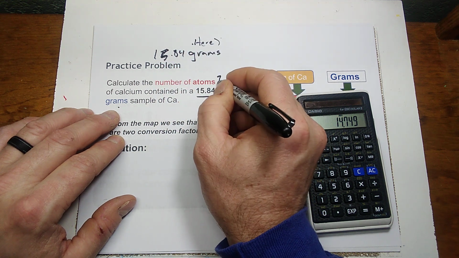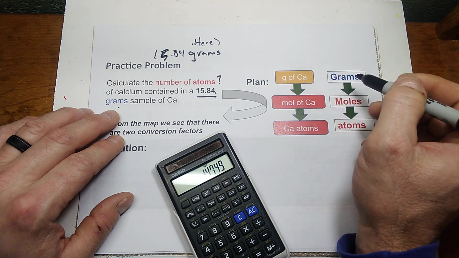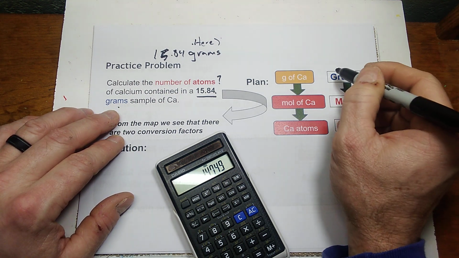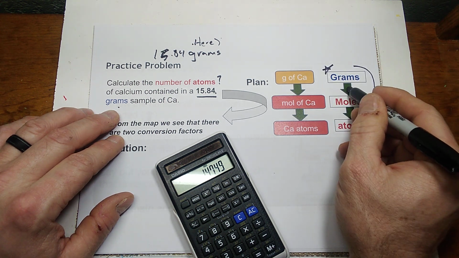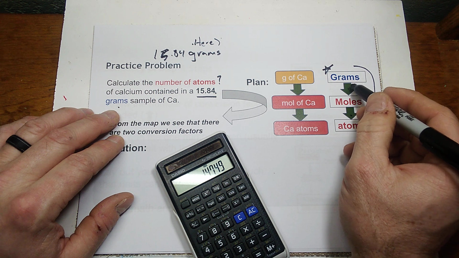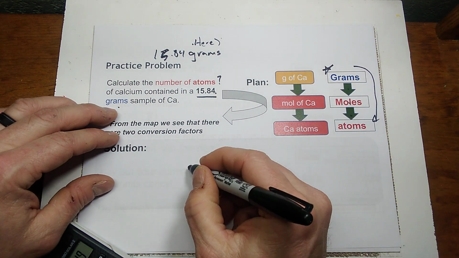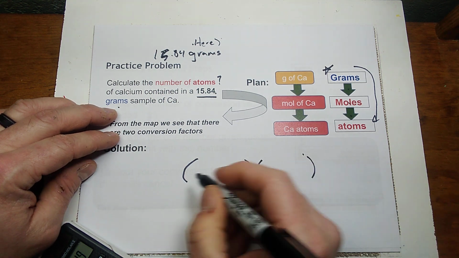And they want to know the number of atoms. Remember on our map we said there's grams and there's moles and there's atoms. I'm going from grams all the way down, so there's going to be two conversions: one from grams to moles, the other from moles to atoms. So I'm really going to set it up that way.